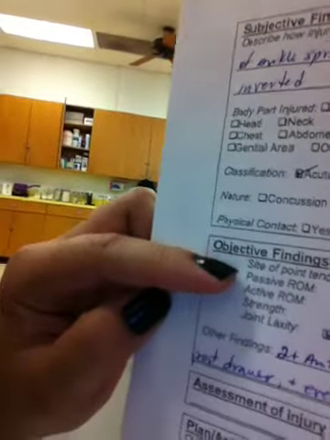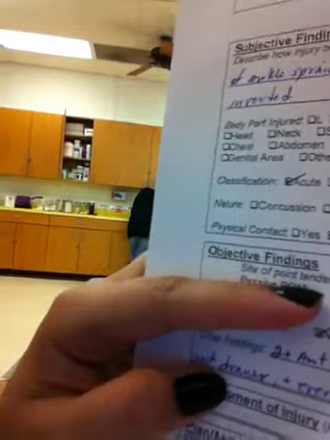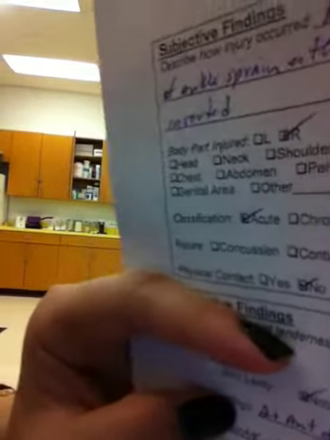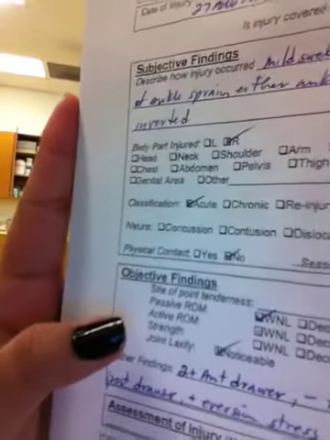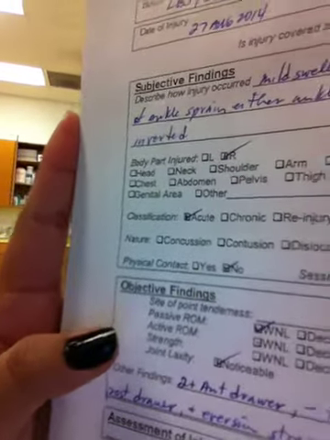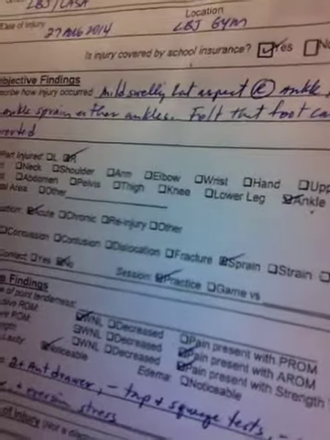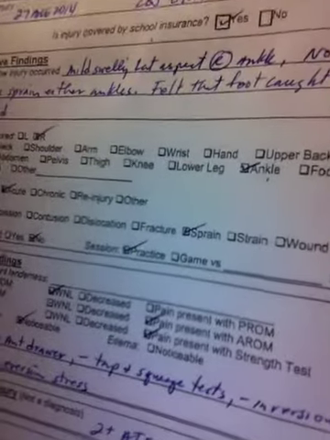And so here we see passive range of motion. So this example would be with no laxity. And then for their active range of motion, there's pain present with active range of motion.